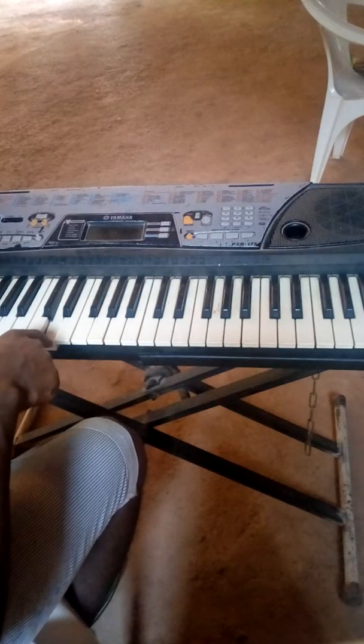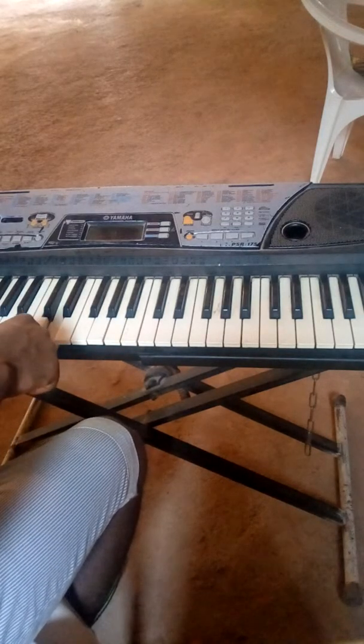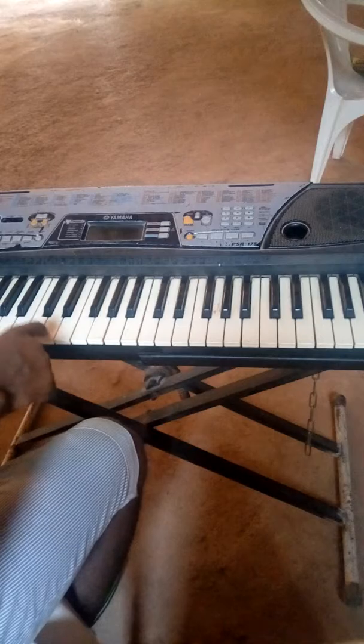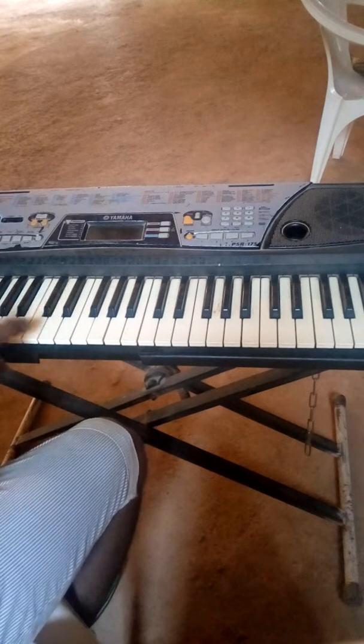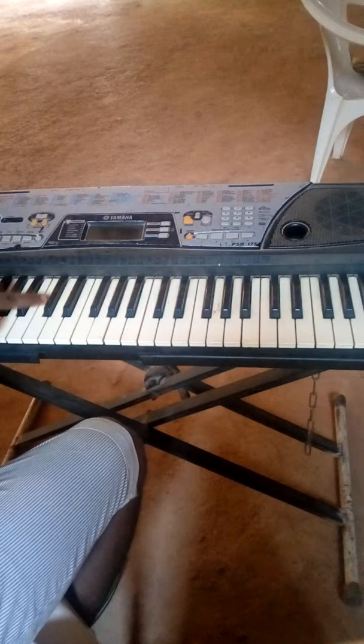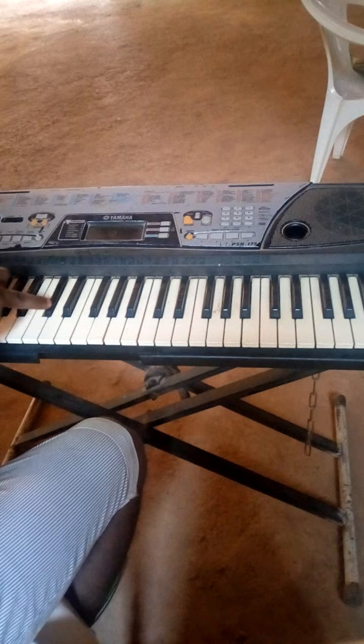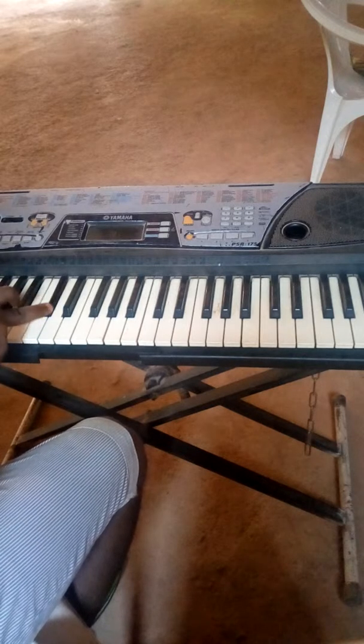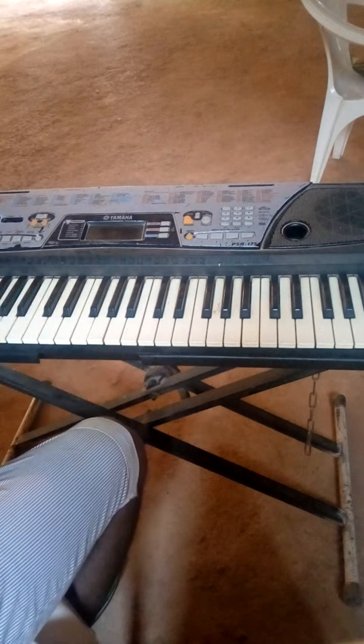Now this is D. Going down a half step from D, I see something like this. From here I go down a half step, I get to this place. So this one is now called D flat. So this particular black key here can answer C sharp or D flat, depending on the key you are playing.